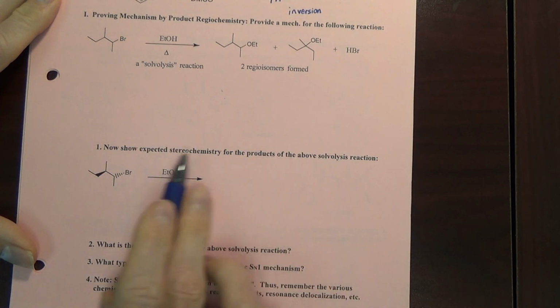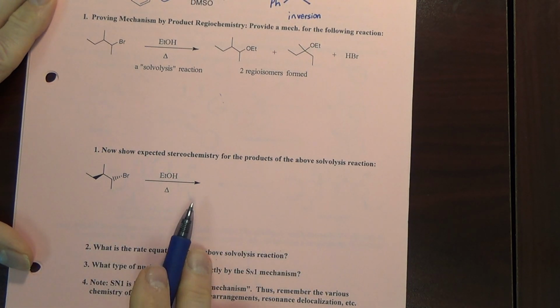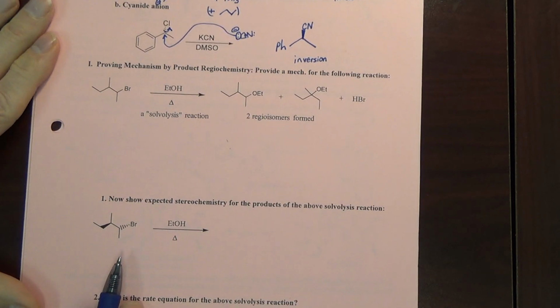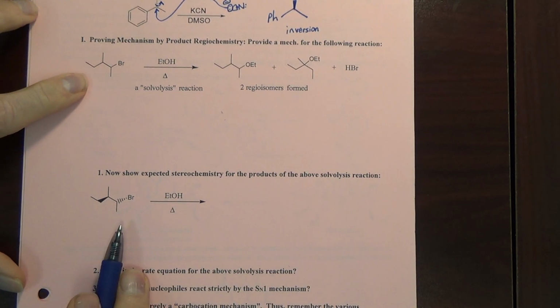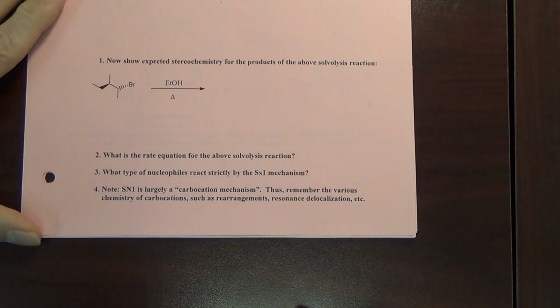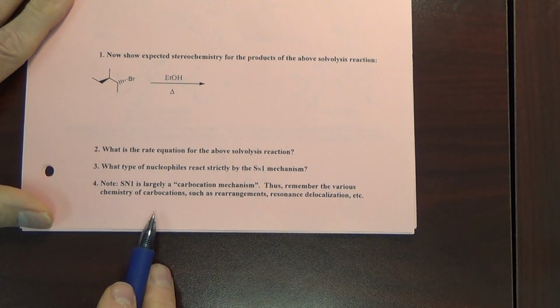Then I want you to repeat the reaction or predict the products if we included stereochemistry. Then answer the questions below.